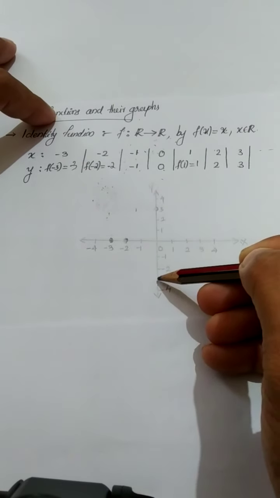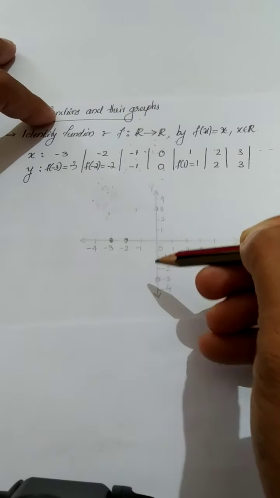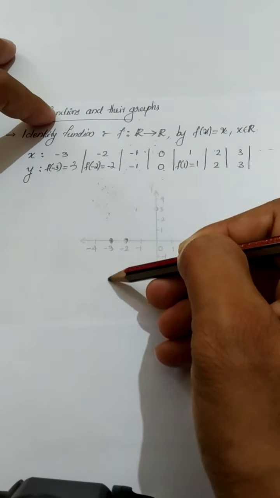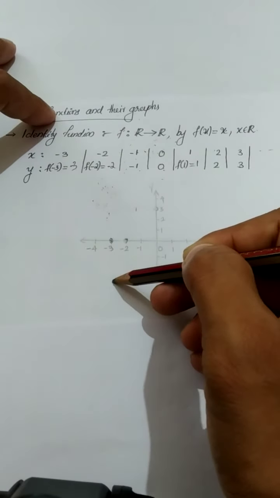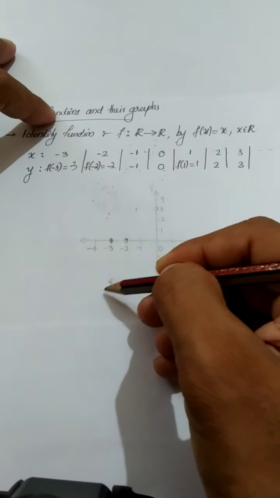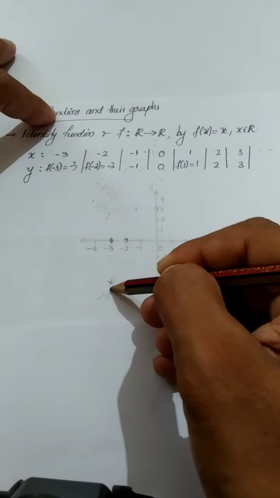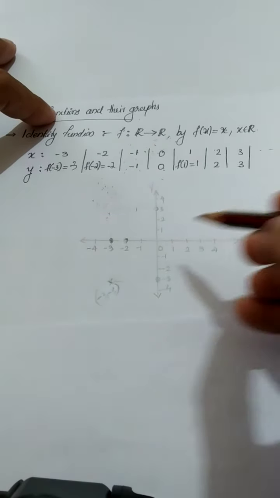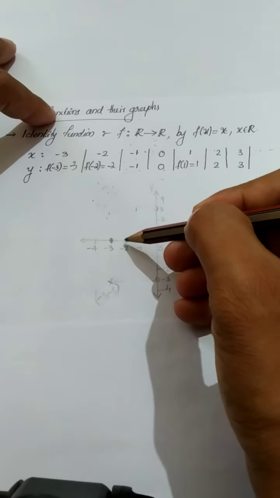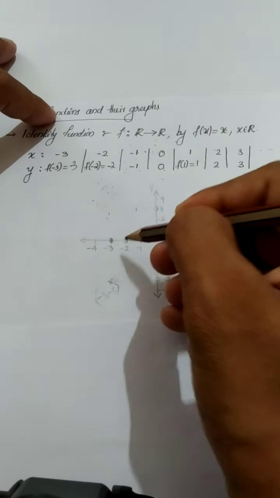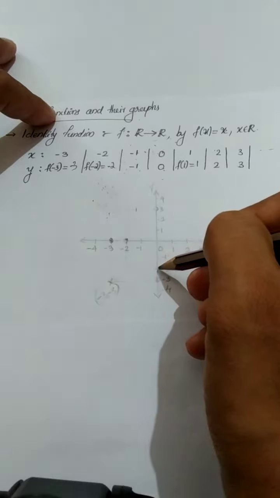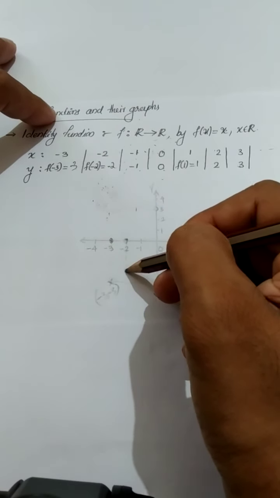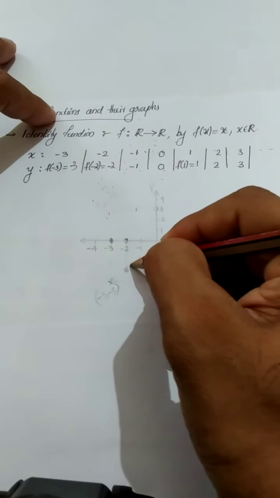It's my mistake. So this is the intersecting point, minus 3 comma minus 3. And look at here. What's the image of minus 2? It is again minus 2. So this is the point minus 2 comma minus 2.